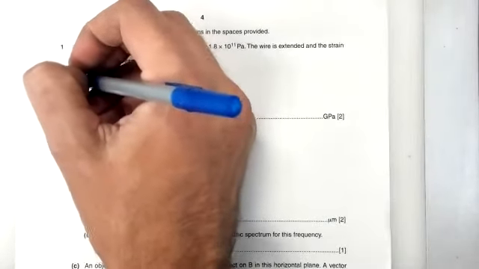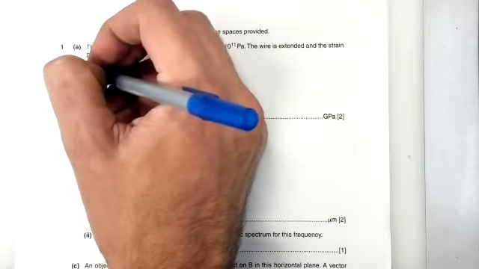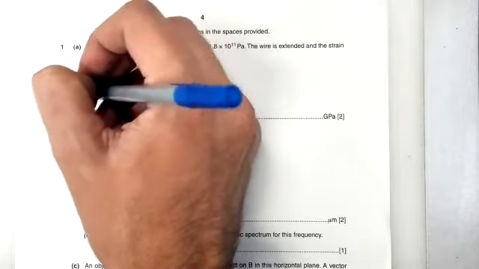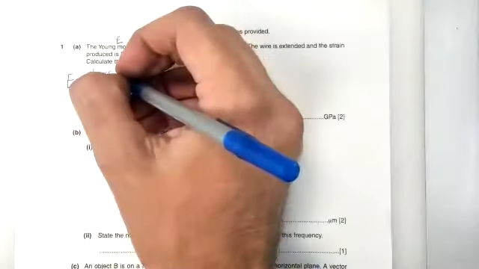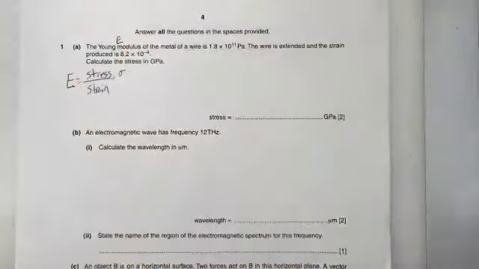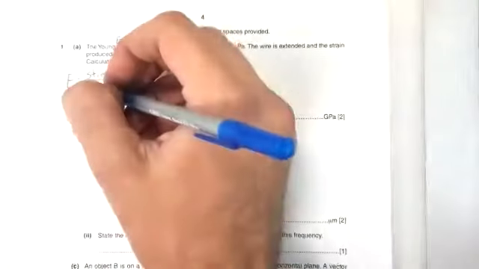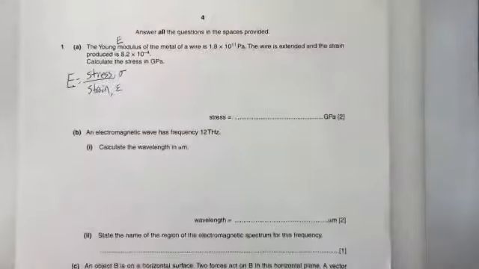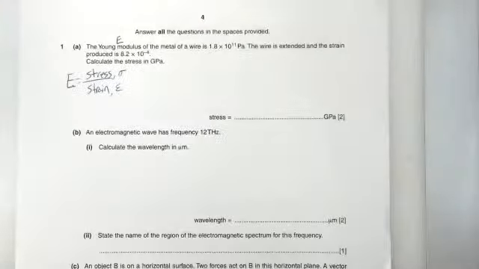Young modulus E is defined as stress over strain. We use the Greek letter sigma, lowercase sigma, for stress. We use the Greek letter epsilon for strain. So in variable form, I'm going to have to write out the word stress and strain.